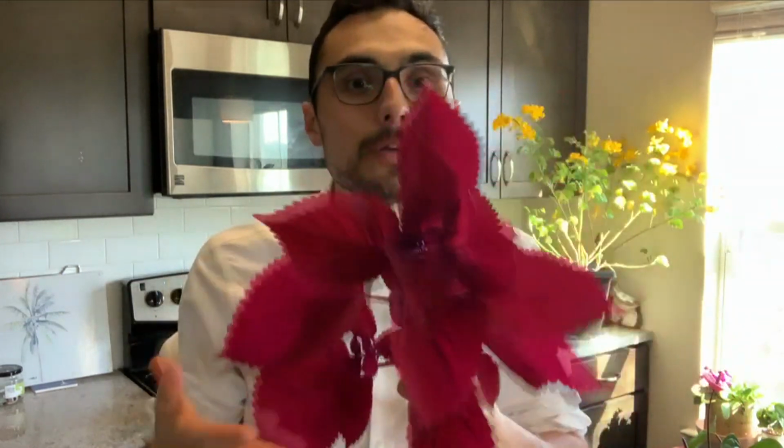I also love cuttings of coleus because they look beautiful inside a nice vase with water, and if you keep them there long enough, they'll actually send roots out that you can plant in a pot and keep them as a houseplant over the winter.